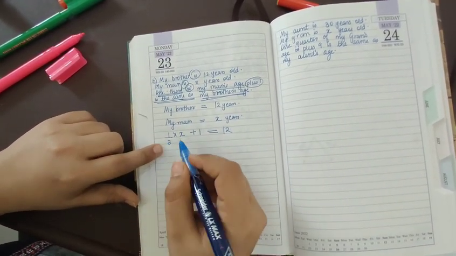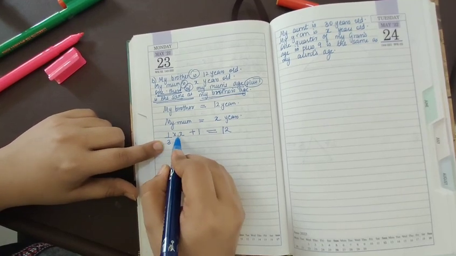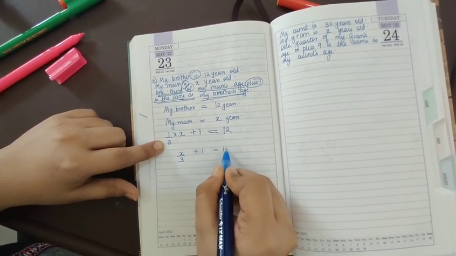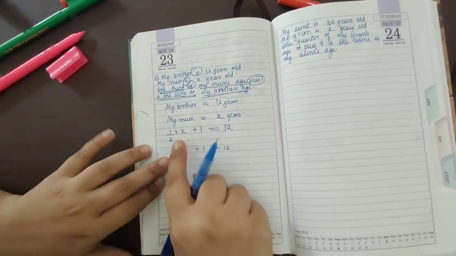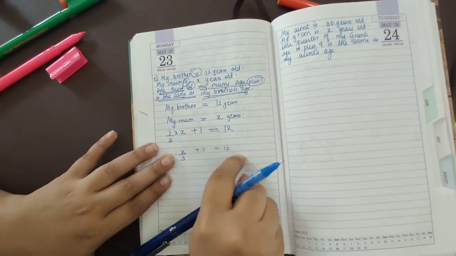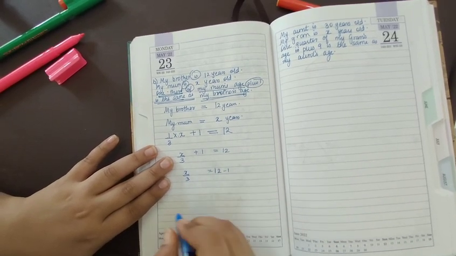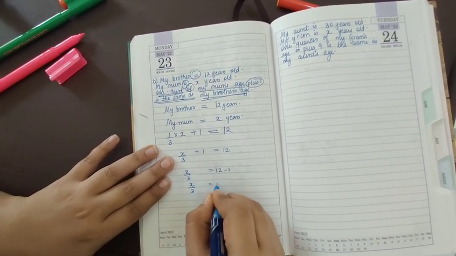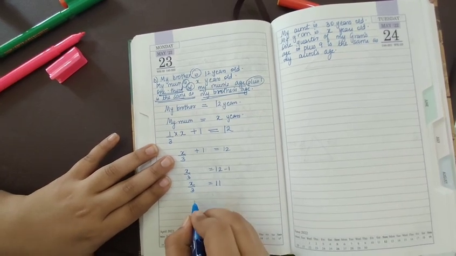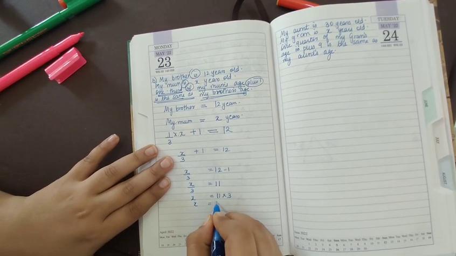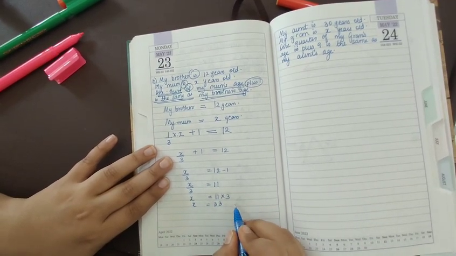So 1/3 into x is 1 into x, gives me x upon 3 plus 1 is equal to 12. This is an attached one. Plus 1 goes to the other side, becomes minus 1. So x upon 3 is equal to 11. So x is equal to 11 into 3. X is equal to 33 years.